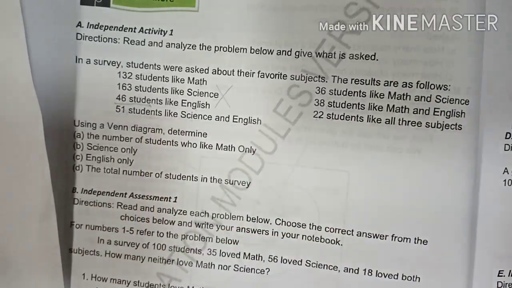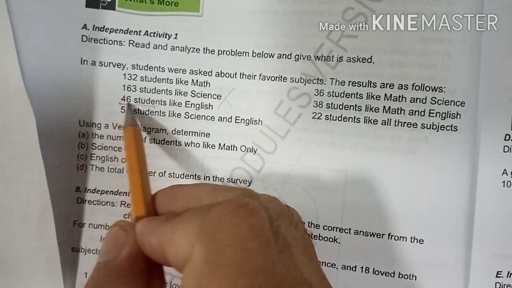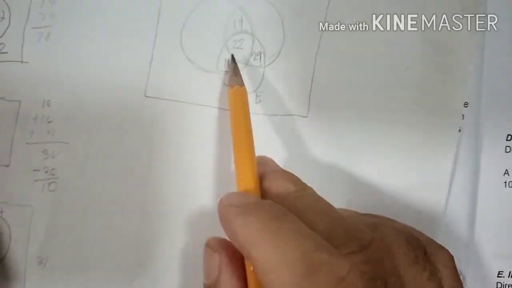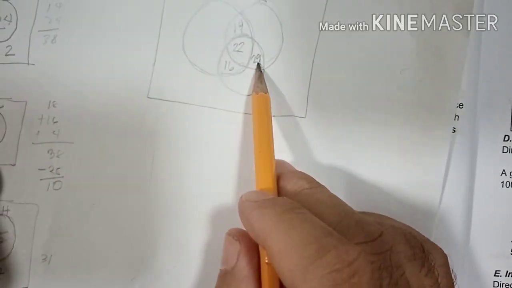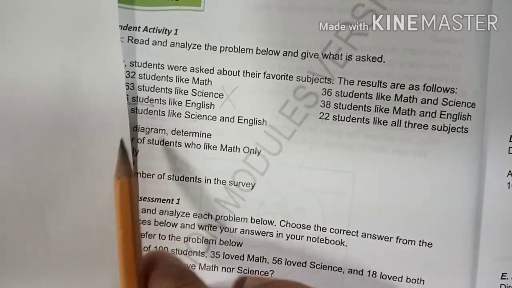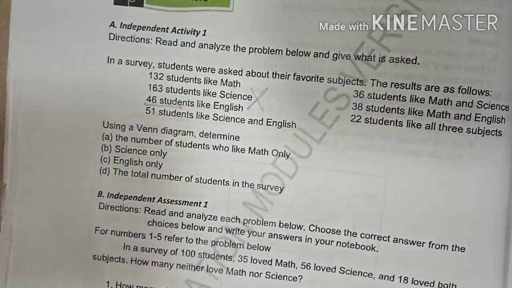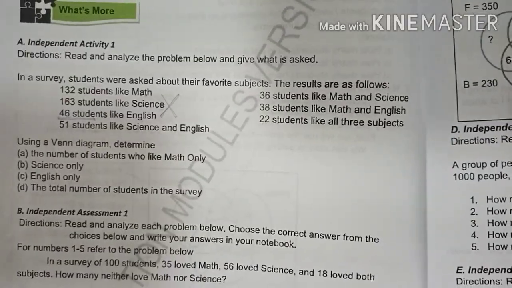This could not be answered because of this 46. We had already 22 plus 16 plus 29. It exceeds 46. So it defies the information given. So this problem cannot be answered. Now next, let's proceed to independent assessment 1.